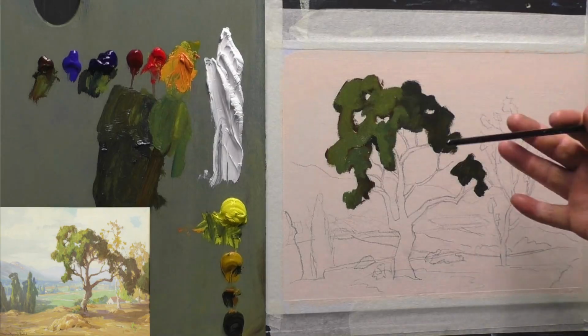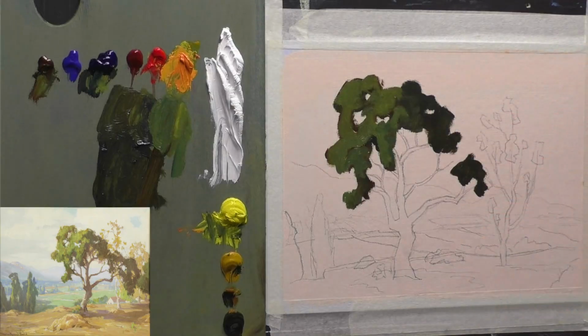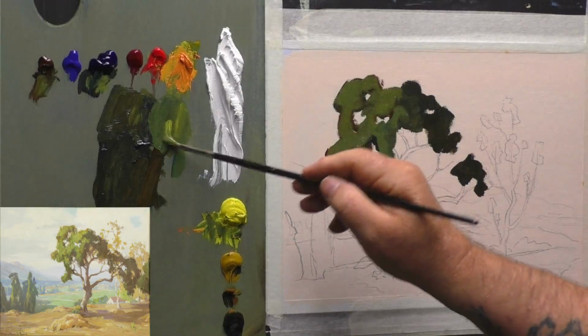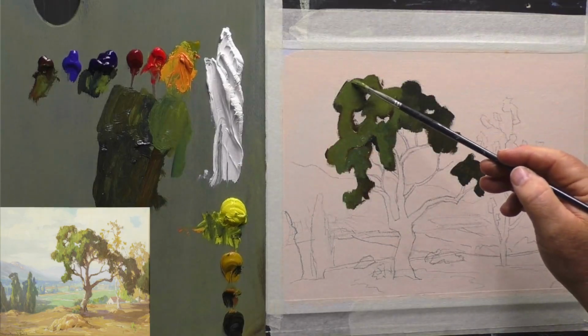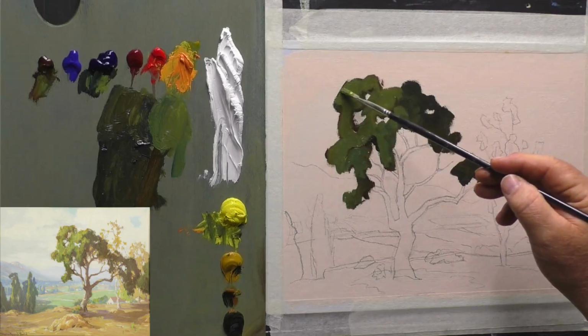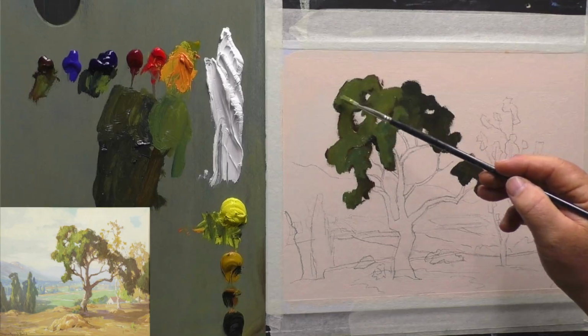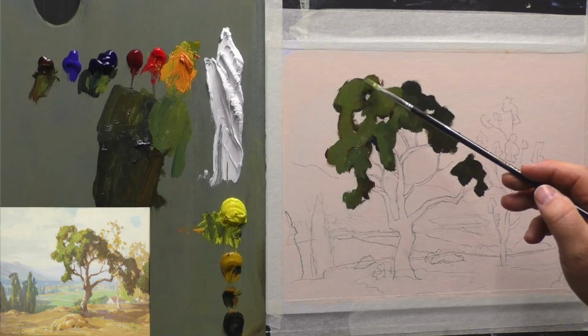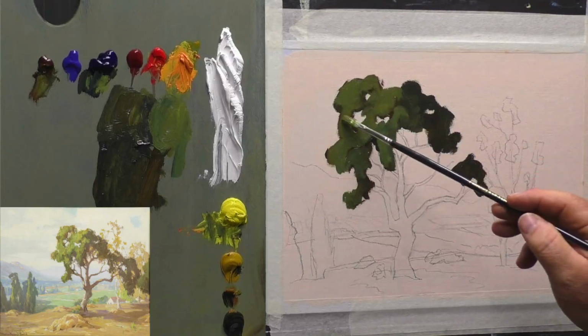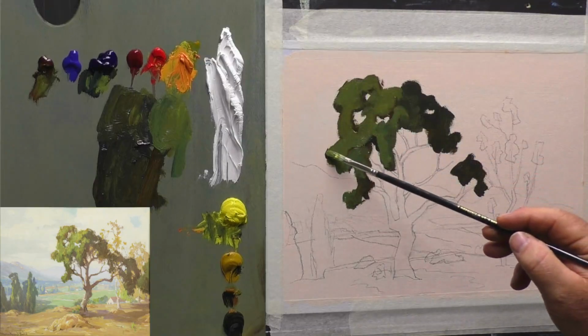From there, if you wanted to, you can. Nothing stops you. I'm not doing it now, but I don't want all that dark here, or here. I want to break it up a little bit. Actually, I want to break the whole thing up, but we can do this later as well.